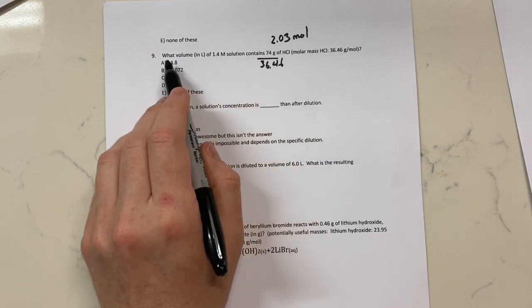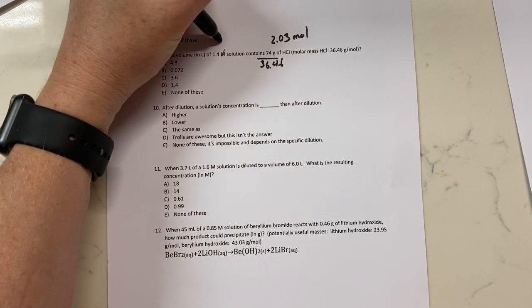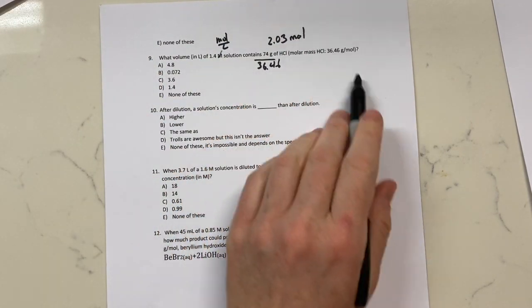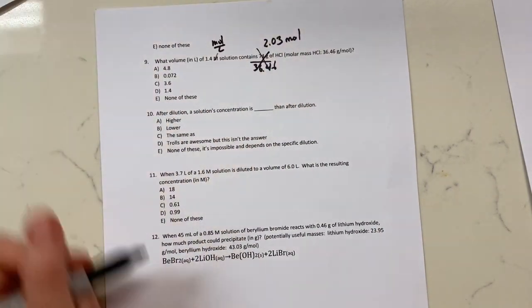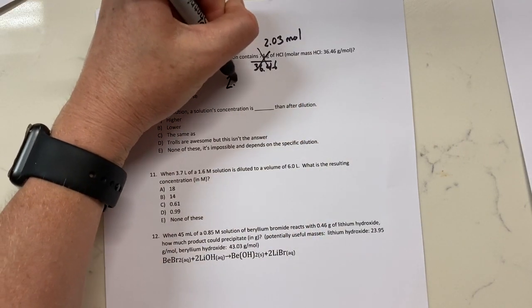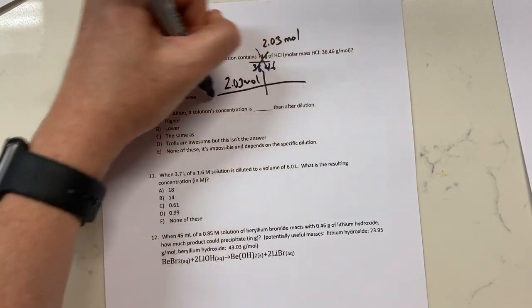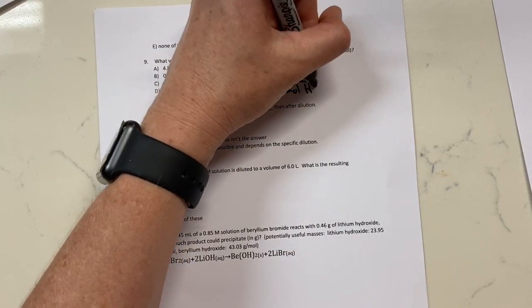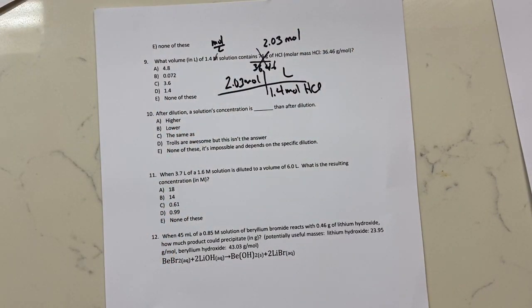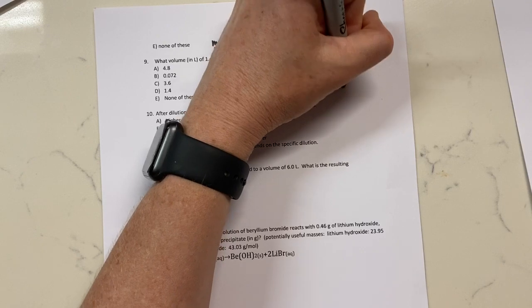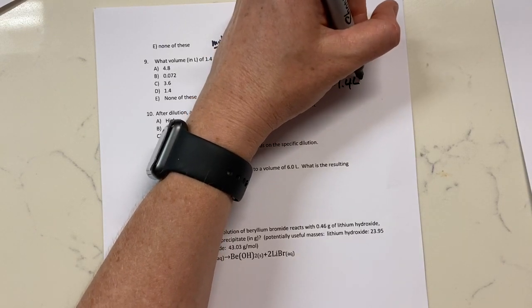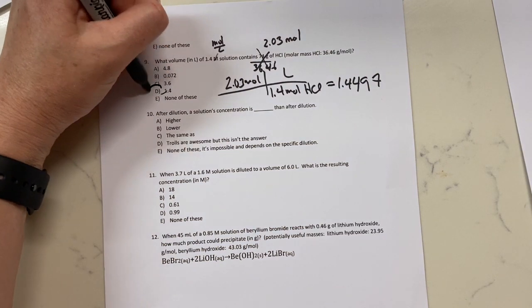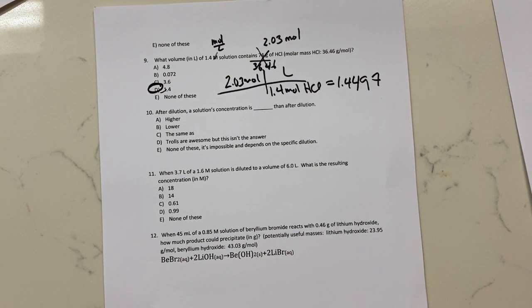And it says, now what volume is 1.4 M, mole per liter, solution contains this many mole. Now we're not worried about grams, we've got mole. So essentially we've got 2.03 mole of HCl. We know that there are 1.4 mole of HCl in a liter, and this would give us an answer of volume. So I take 2.03 divided by 1.4, and I get an answer of 1.45, or 1.4497. So that's why 1.4 with 2 sig figs would be our answer.